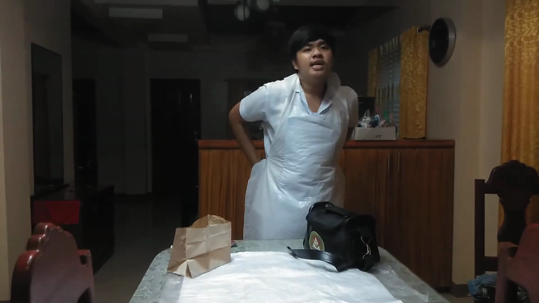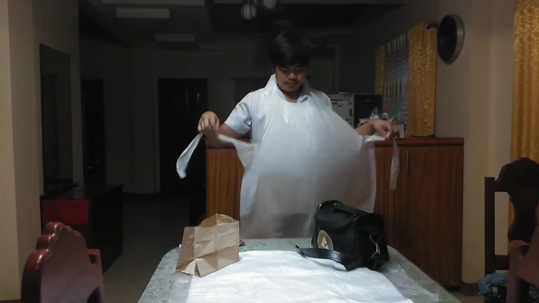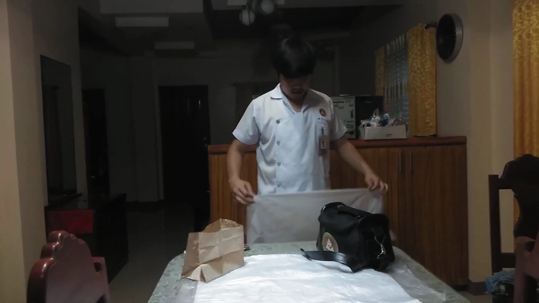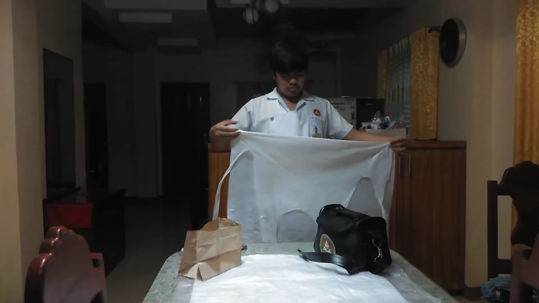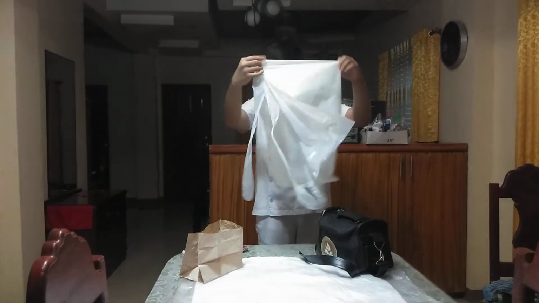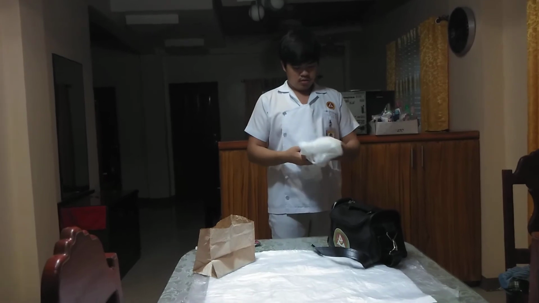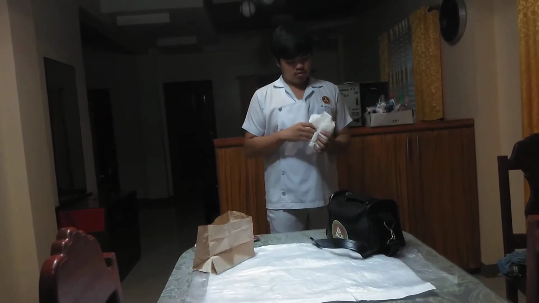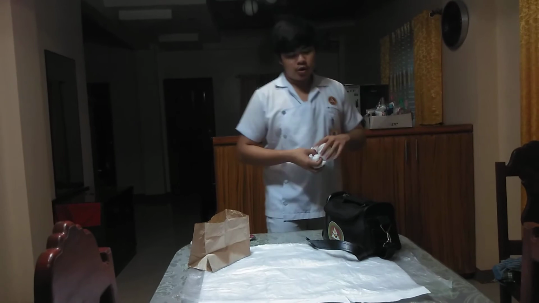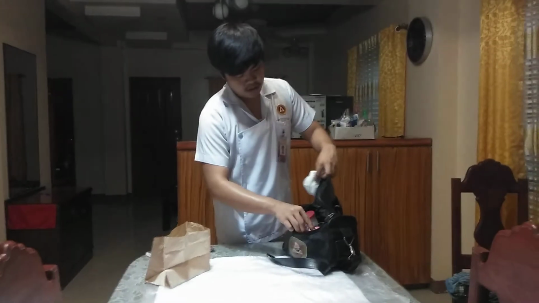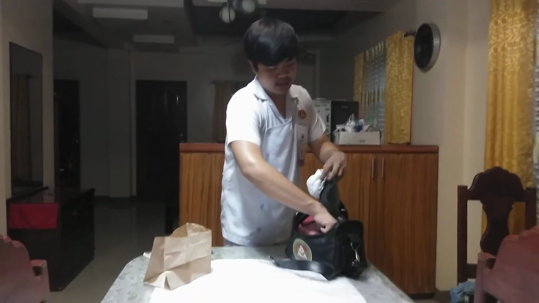After doing the hand washing, we're now going to take off our apron and fold it, soiled part inward. Before putting it in our bag, we need to place it first in a plastic bag.